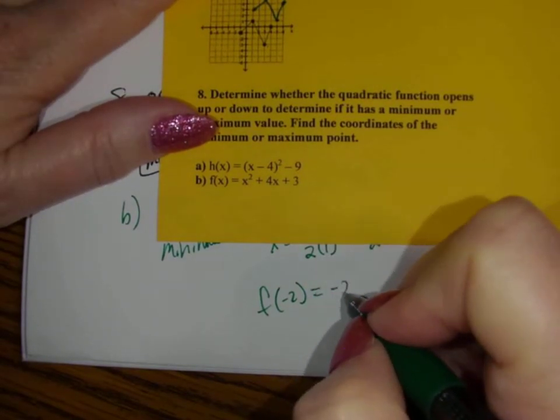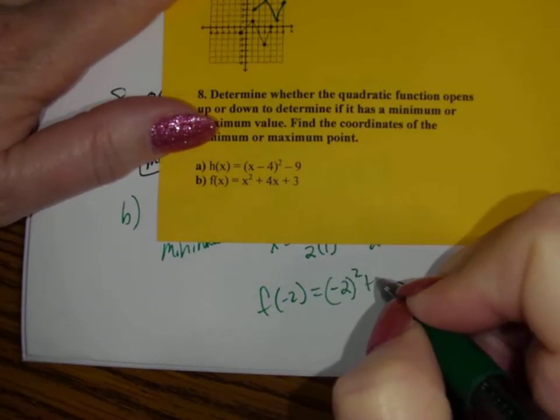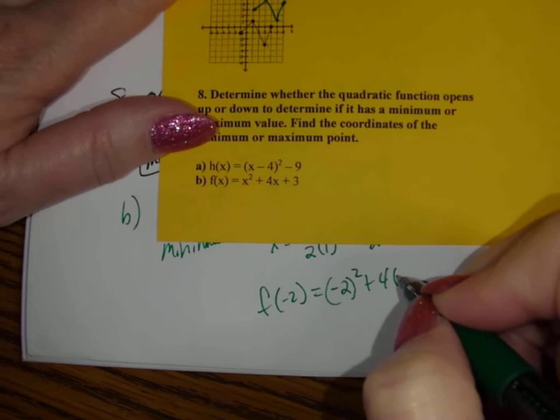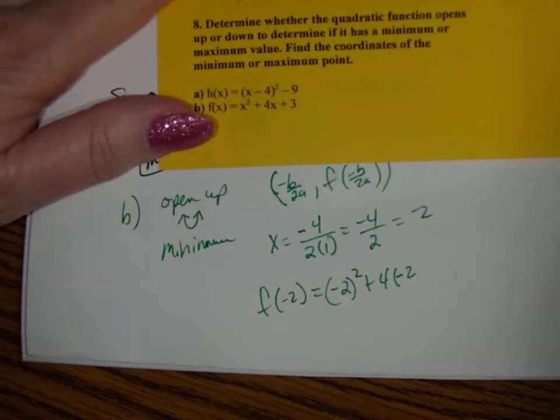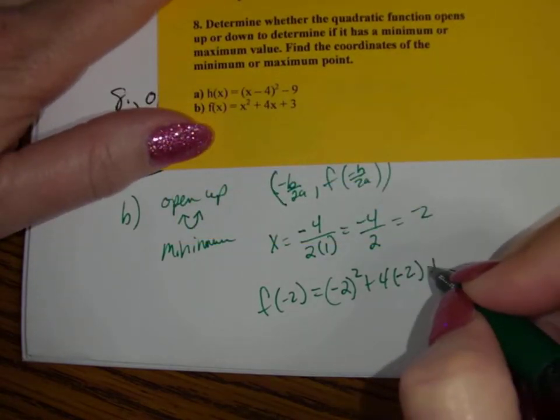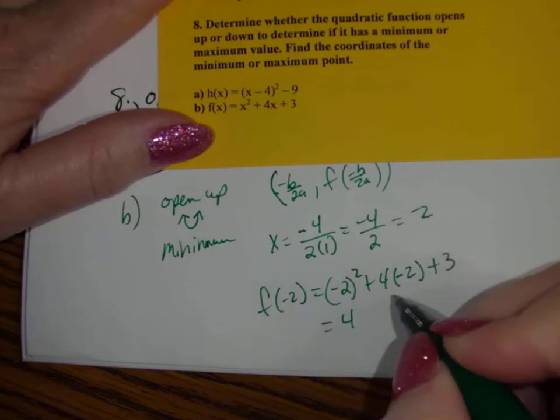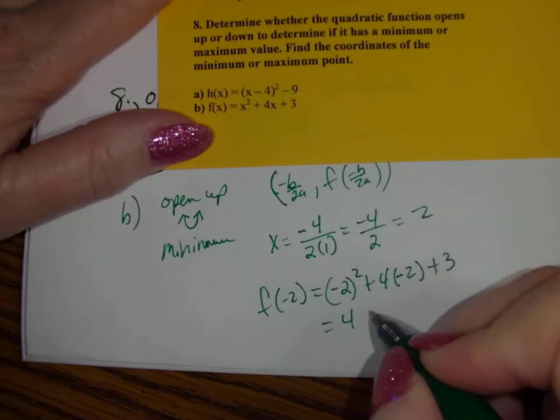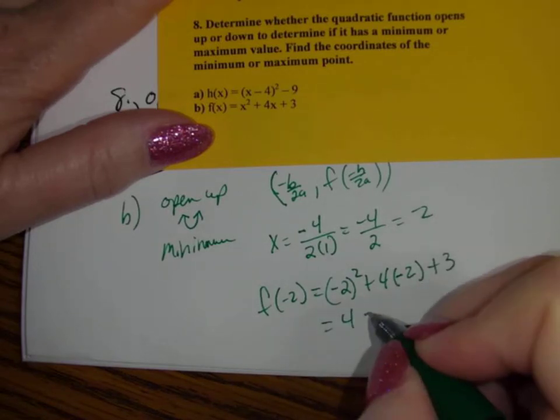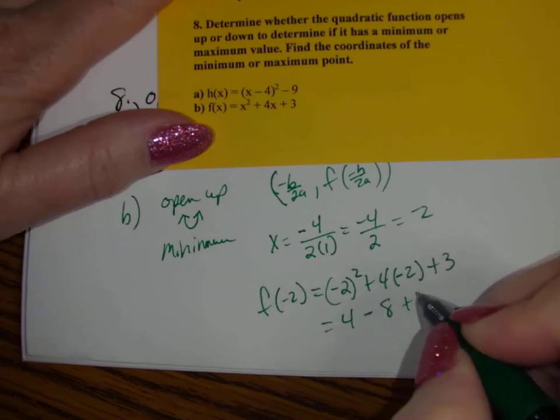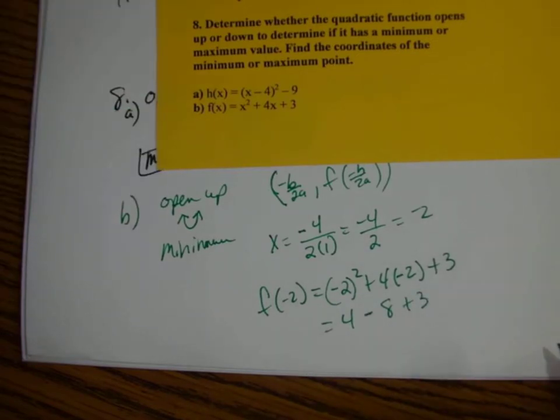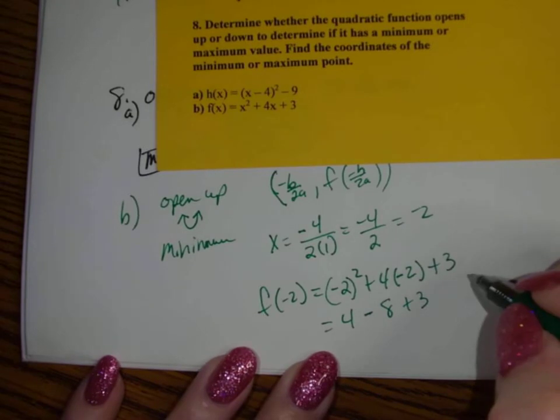So that'll be negative 2 squared plus 4 times negative 2 plus 3. So negative 2 squared will get us 4. 4 minus 2, or 4 times the negative 2 will get us negative 8, and then positive 3. And when we add those together, we will get negative 1.